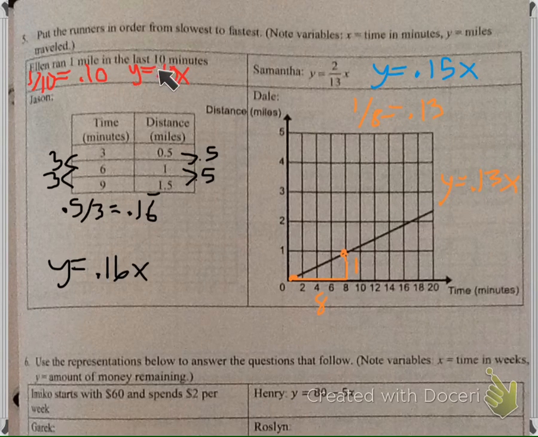Okay, so put them in order from slowest to fastest. So we have 0.10 miles per minute, 0.16 miles per minute, 0.15 miles per minute, and 0.13 miles per minute. So we want from slowest. Our slowest would be Ellen, at 0.10 miles per minute.